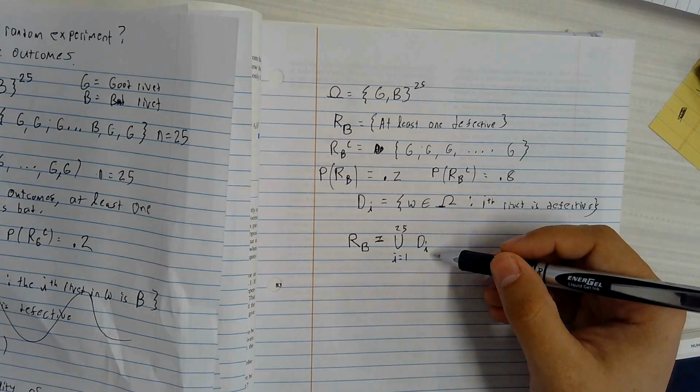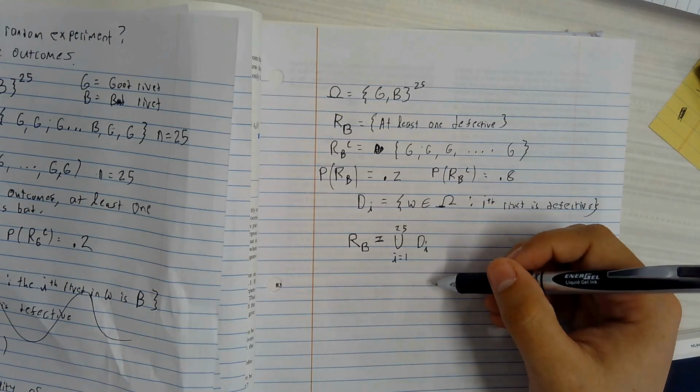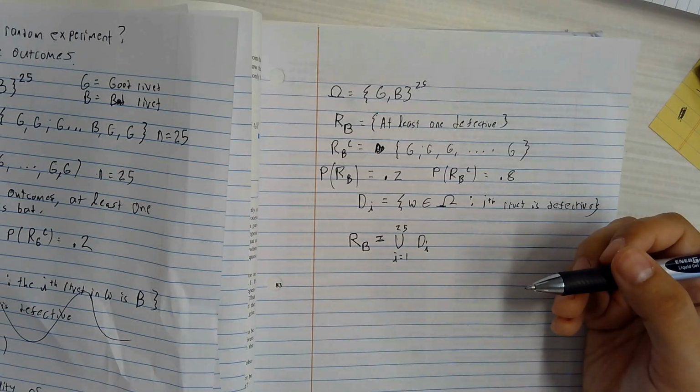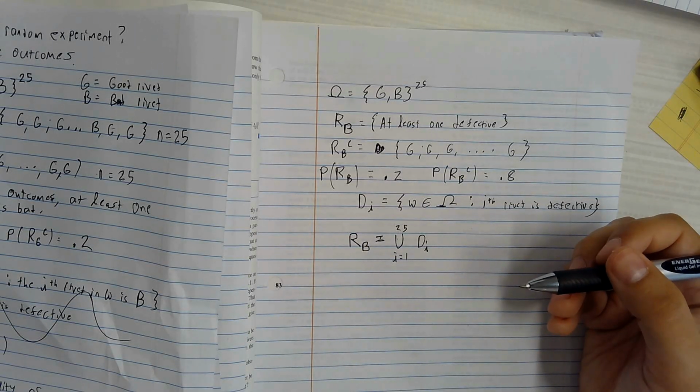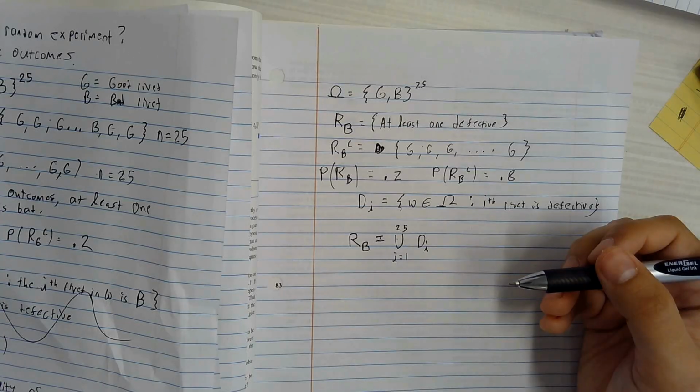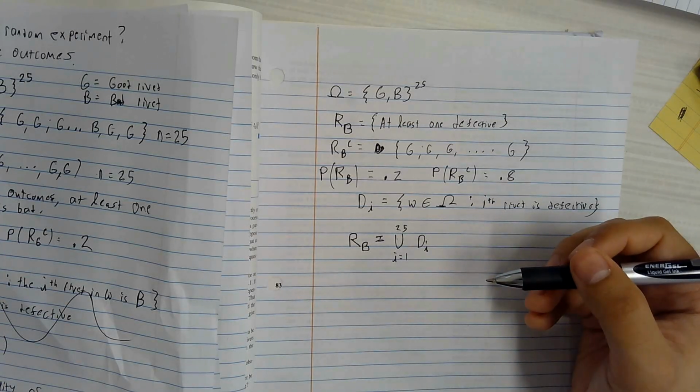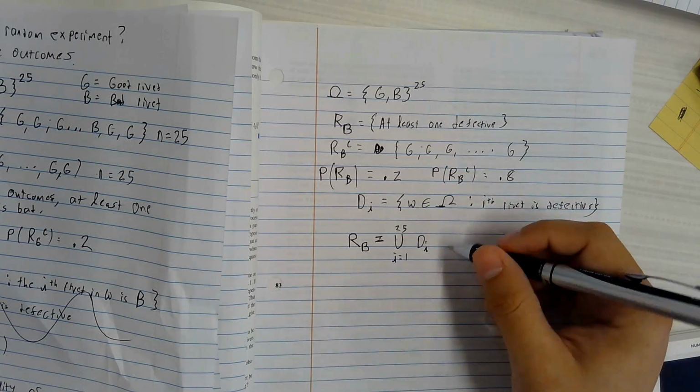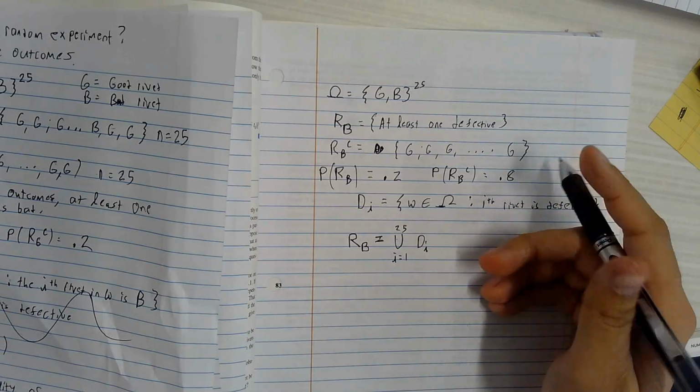The union of all these sets, and we can also see here.